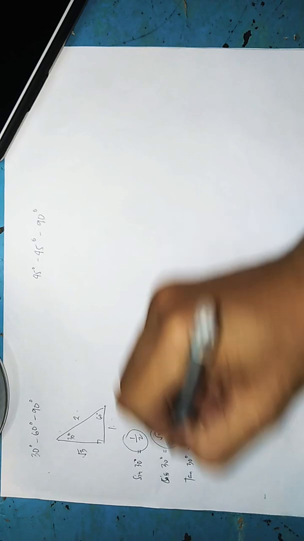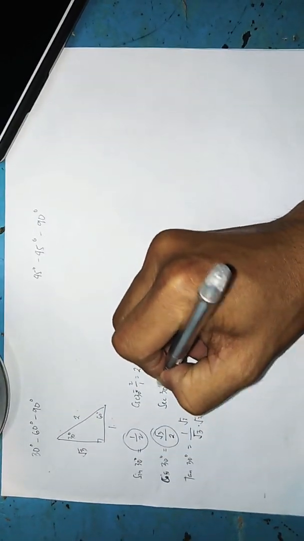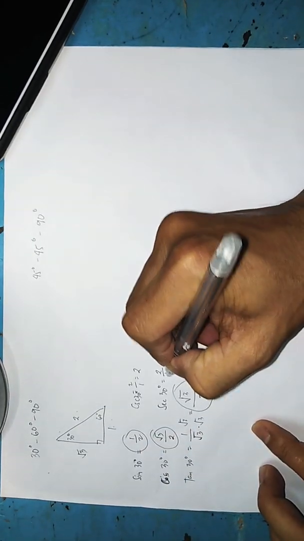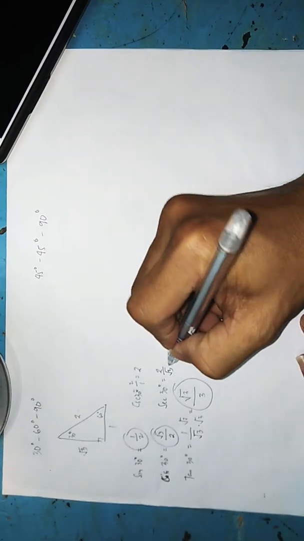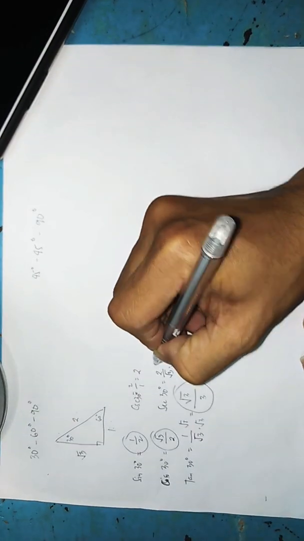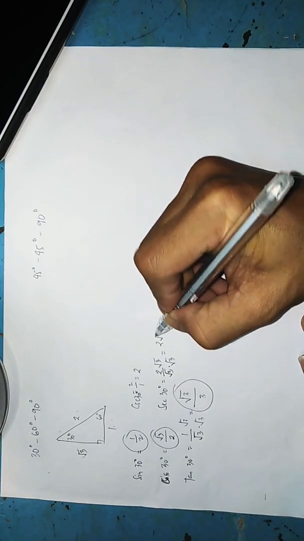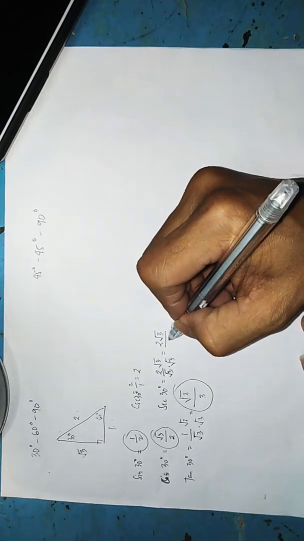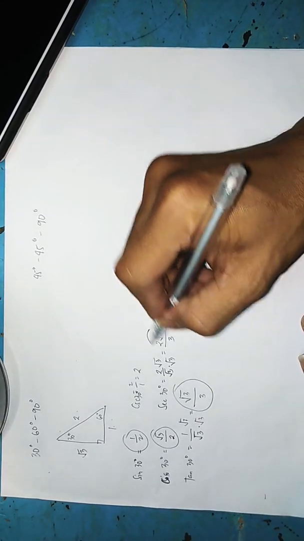Next. Sa cosine, ang reciprocal niya ay secant. So, secant 30 degrees ay 2 over square root of 3. And again, cannot be, so we need to rationalize. So, multiply by square root of 3 over square root of 3. That is 2 square root of 3 over square root of 9 or 3. Lowest term, 2 over 3 cannot be. So, yan na.